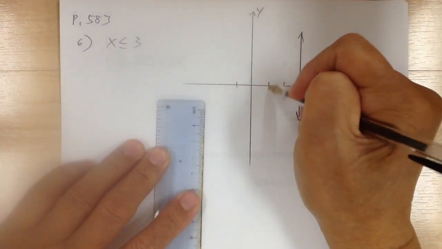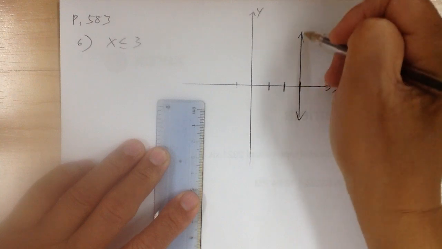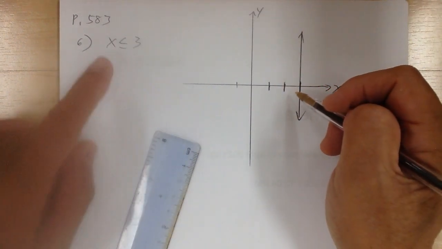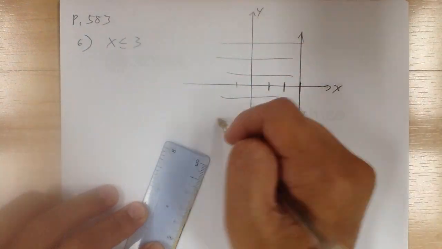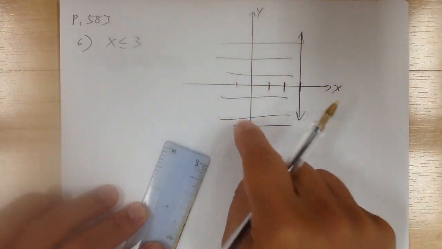So again, this is x equal to 1, x equal to 2, x equal to 3, and just make it longer. And you want everything that's less than or equal to that. That means you're looking for this right over here. So that's your graph.